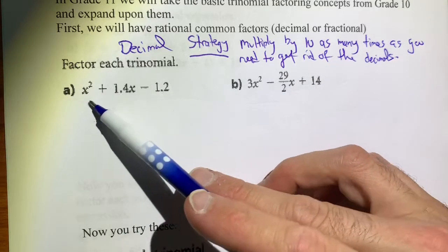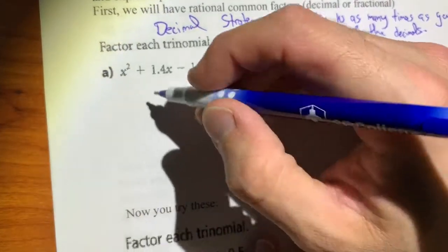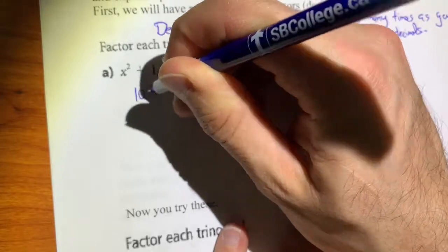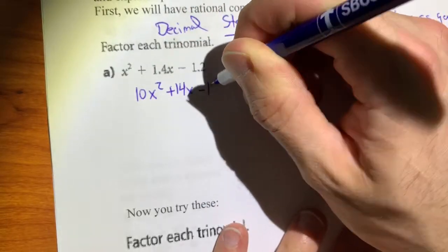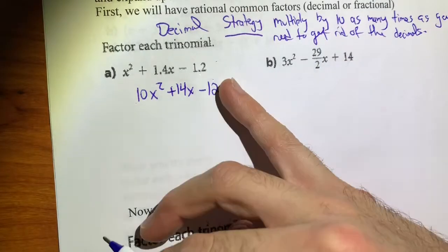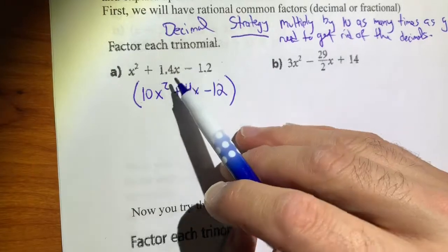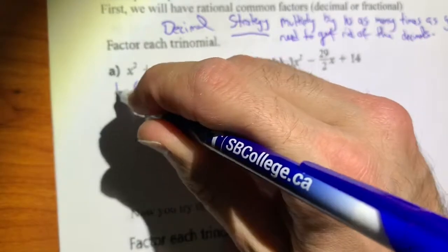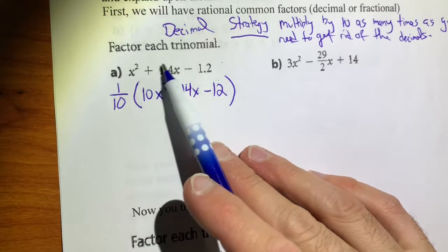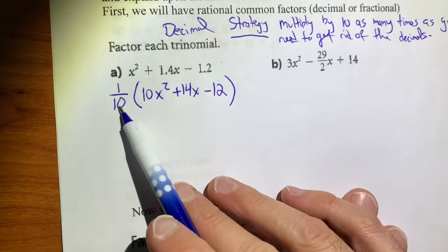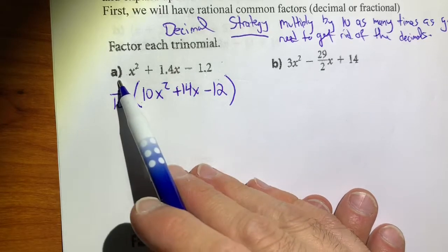So for example, for this one, I'm going to multiply everything by 10. So I'm going to go ahead and do that. So if I did that, I would get 10x squared plus 14x minus 12. Okay, now I've clearly changed the question. So what I do is I put brackets around the whole thing. And to get back to where I started, I just go 1 over 10. Okay, so if I had to multiply this thing by 100, I would go 1 over 100, and in here I would multiply each term by 100. If it was 1,000, same thing, I'd go 1 over 1,000.